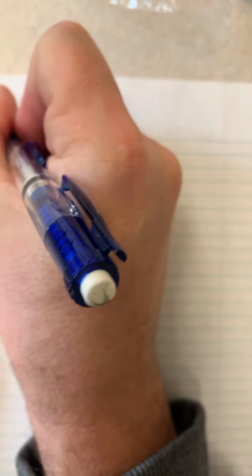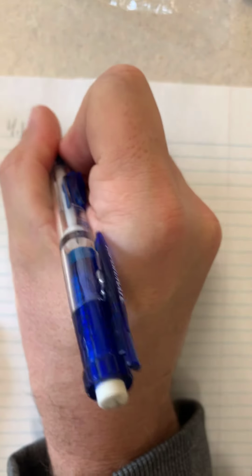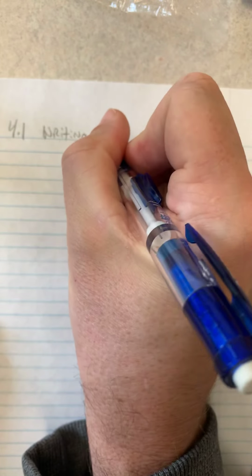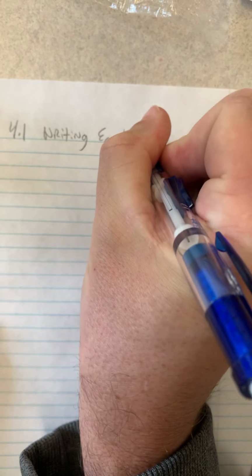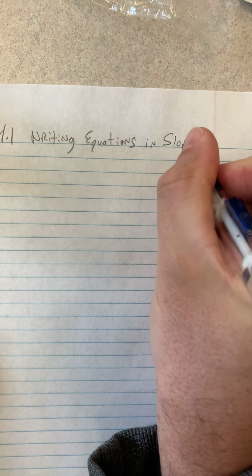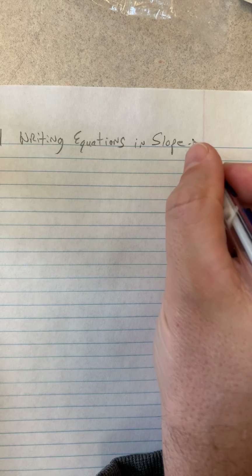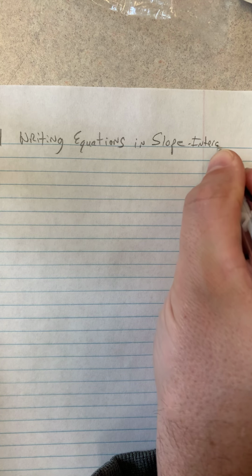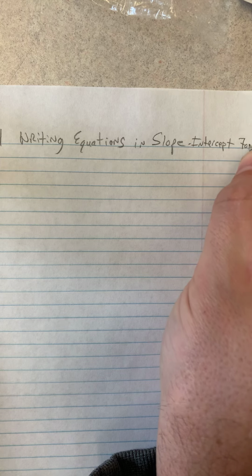Okay, so new chapter. This is 4.1, and we are going to begin a big chapter here, writing equations in slope-intercept form. So we've been working with slope-intercept form. Now we are going to write equations in slope-intercept form.